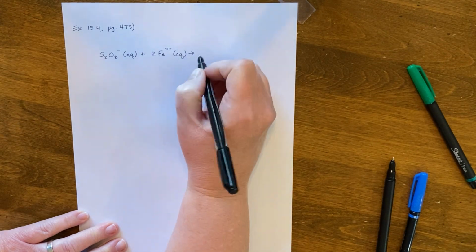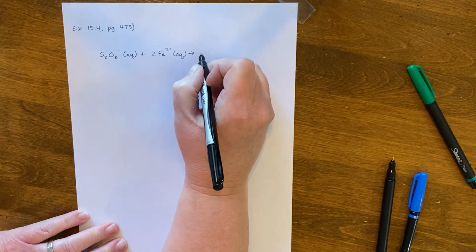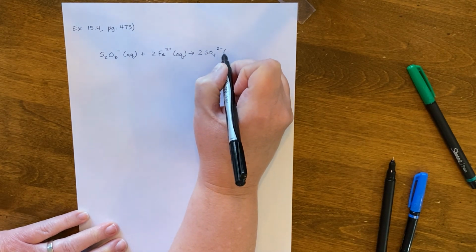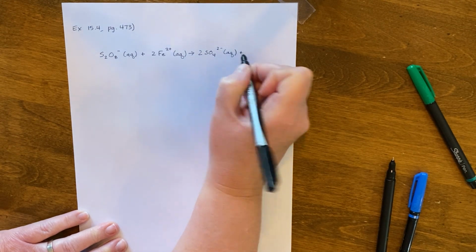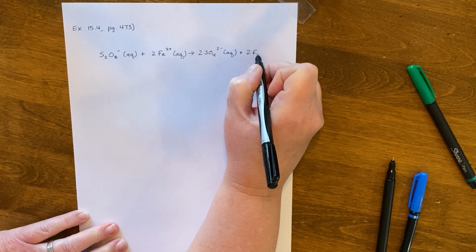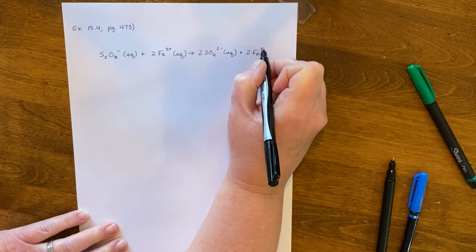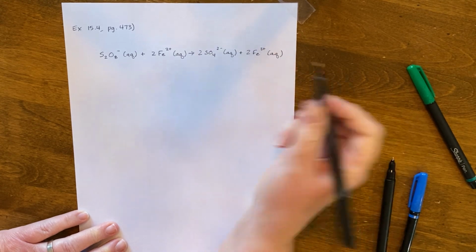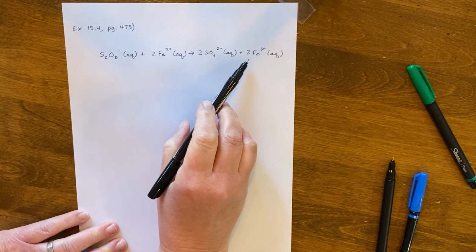And when those two react, they produce 2 SO4 2- ions plus 2 Fe3+ ions. Okay, so this is one reaction, the first reaction in our reaction mechanism.